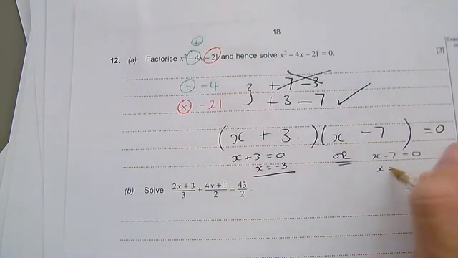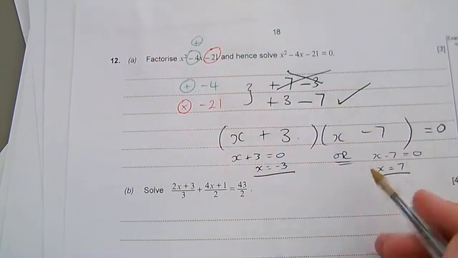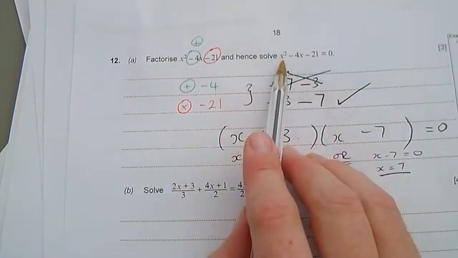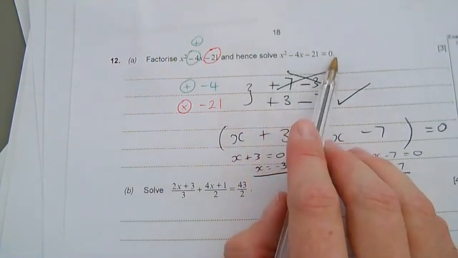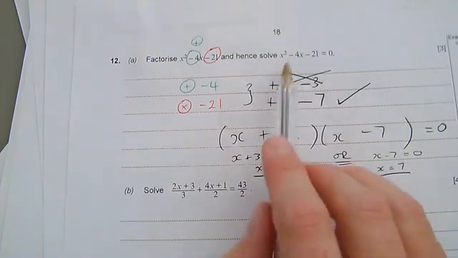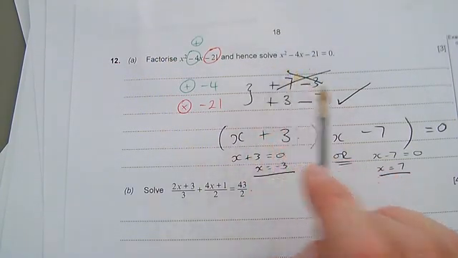Take the minus 7 over, it becomes plus 7. And if I chuck that in, I can work it out. 7 squared is 49. Minus 4 times 7, so minus 28, minus 21 is back to 0. And again, if I chuck the minus 3 in here, it should do the same.